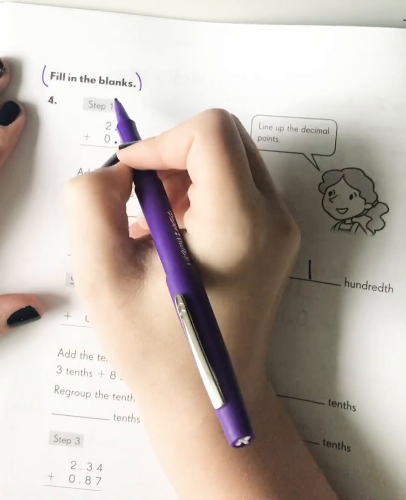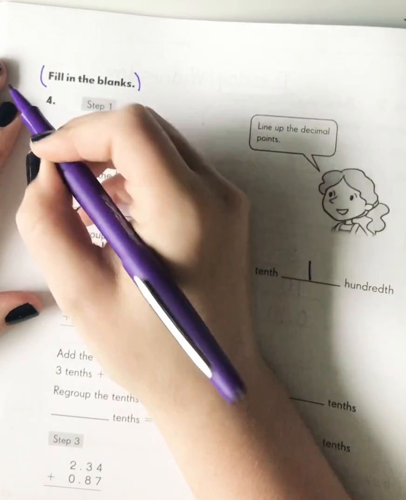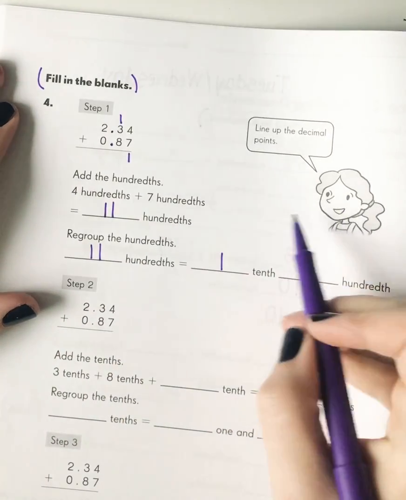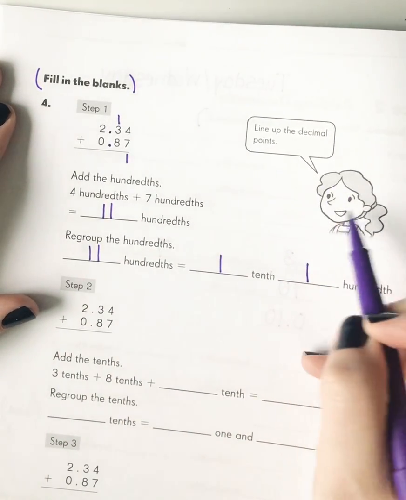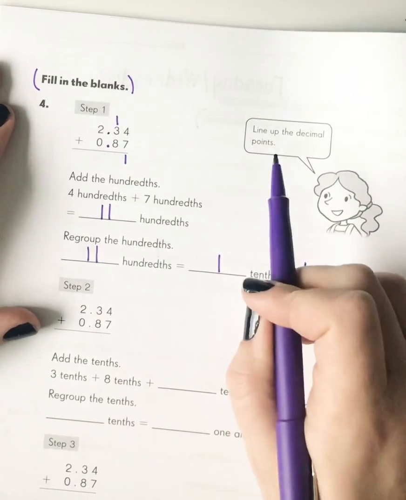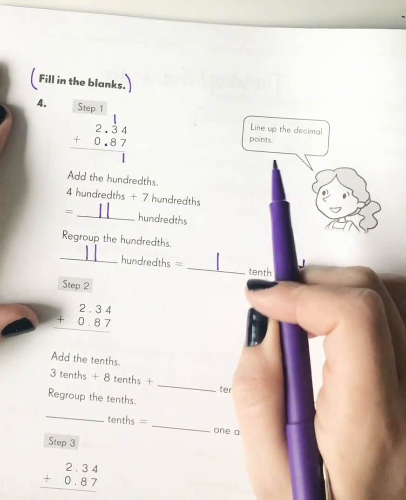So first I have to read the instructions. It says fill in the blanks. Important, done, read it. I know what's expected of me. It's also good for me to go over here and look at this little girl and see what she's telling me. She says line up the decimal points. Well, we learned that yesterday. That is extremely important as well.